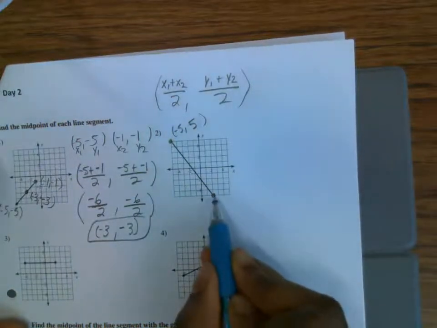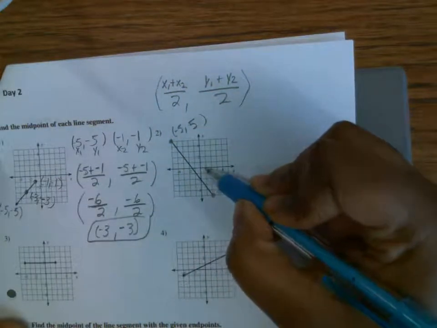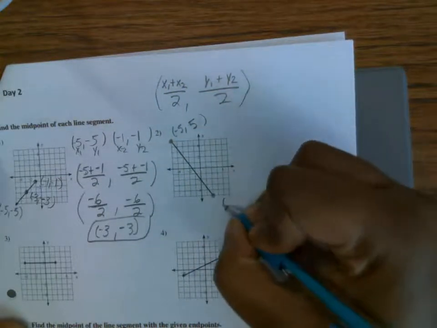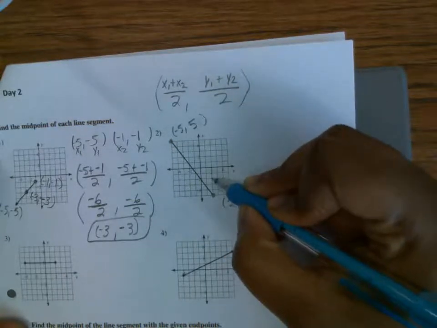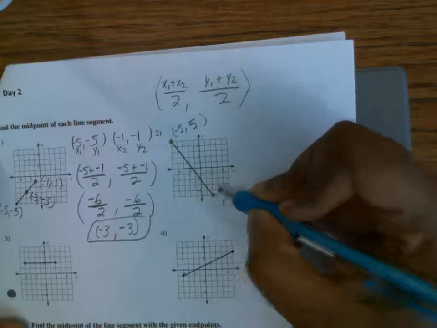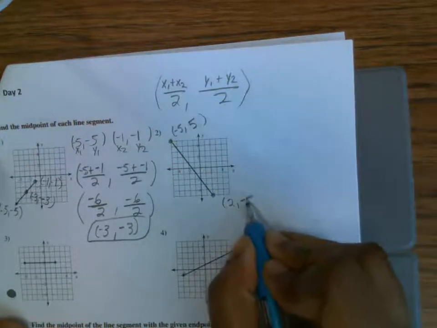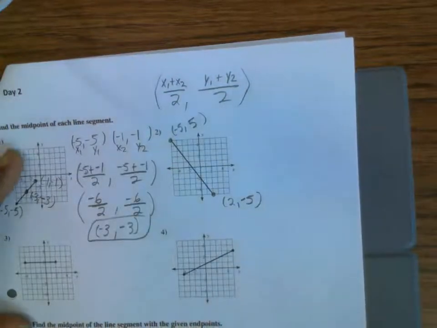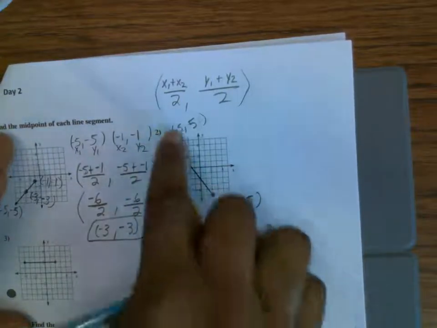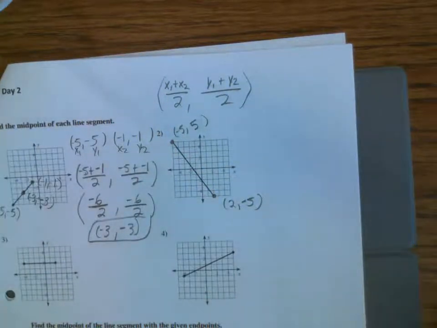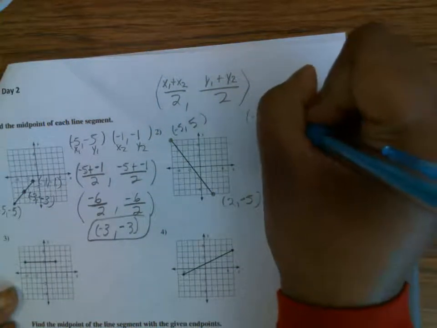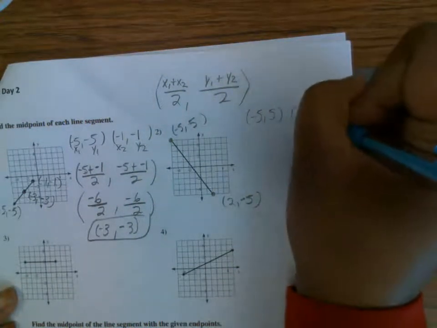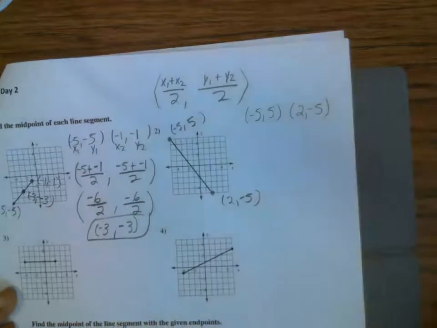Now let's do this ordered pair, this endpoint. Start at the origin, go over 1, 2. So it's positive 2, right? And then down 1, 2, 3, 4, 5. So this is negative 5. These are our two endpoints: negative 5, comma, 5, and 2, comma, negative 5.